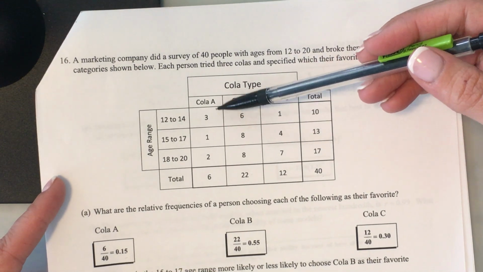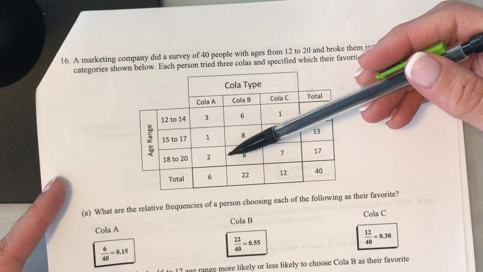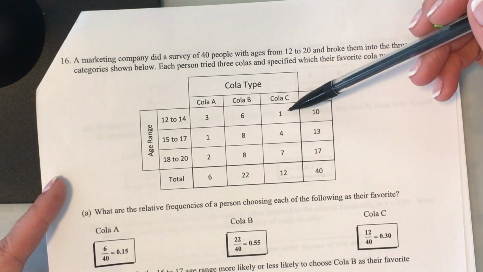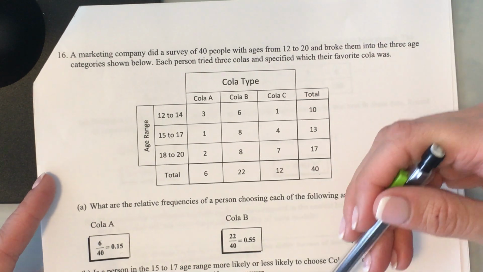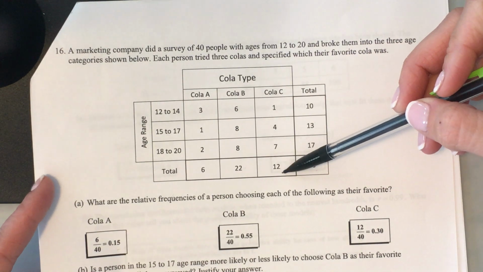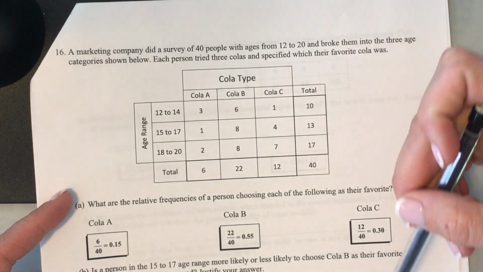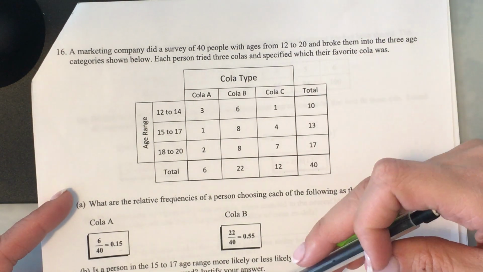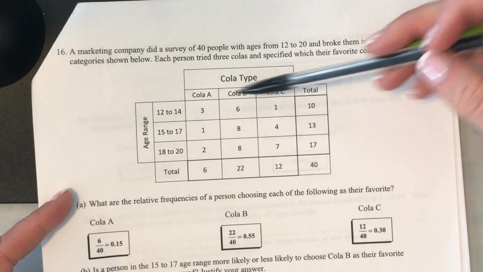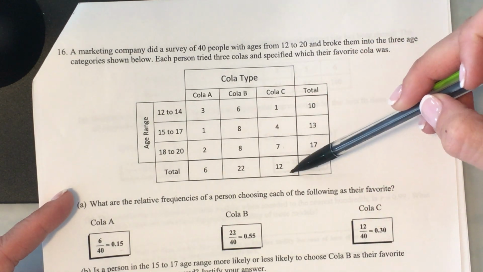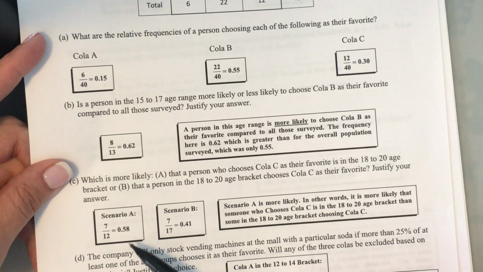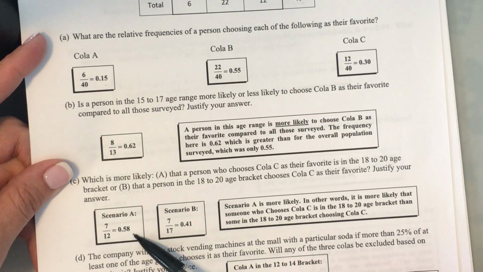So for cola C, we have 12 people who like that, and 18 to 20, so 7 out of those 12 people. So that's how we got the 0.58 for scenario A.